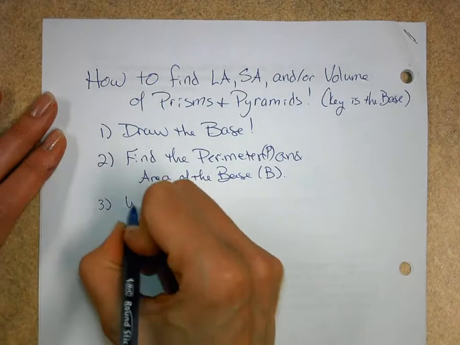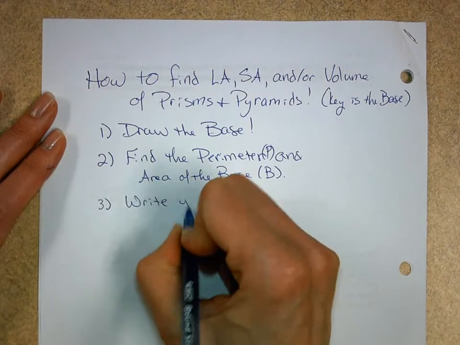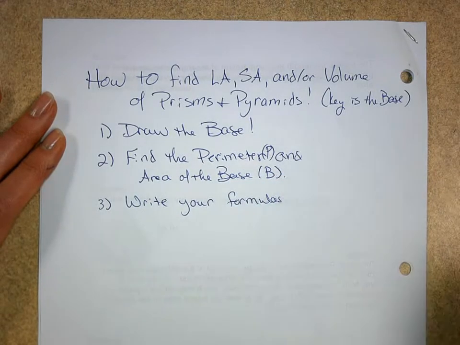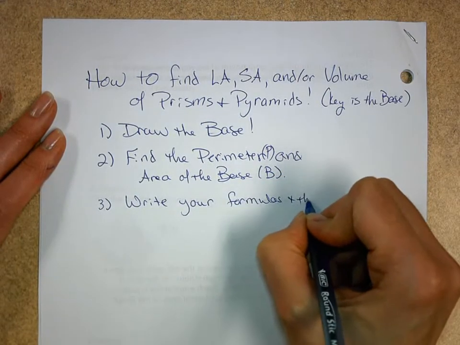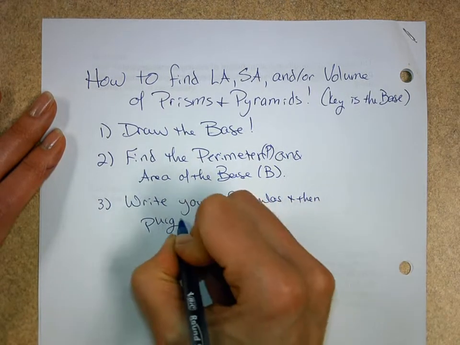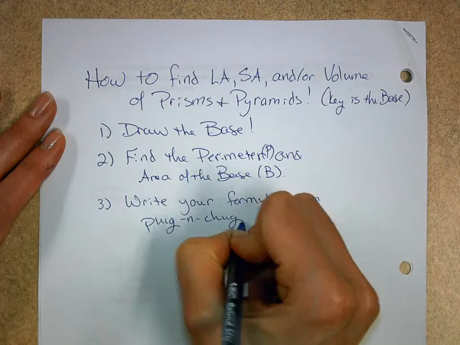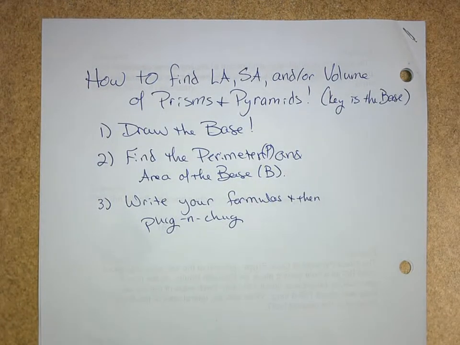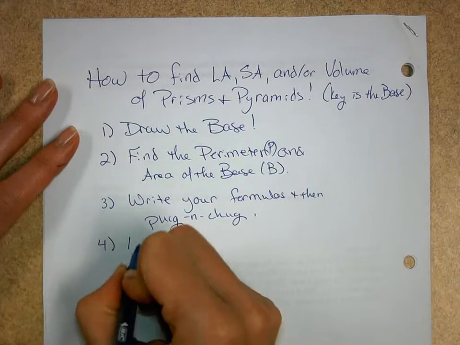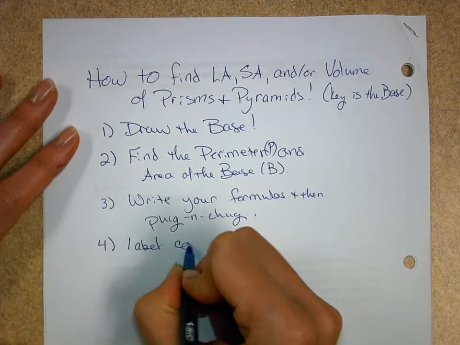Then, number 3, you write your formulas, and then plug it in, put in your values and chug out your answer, okay? Plug and chug. And finally, label correctly.